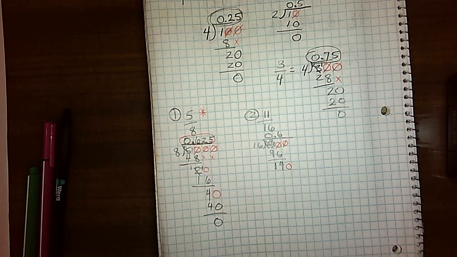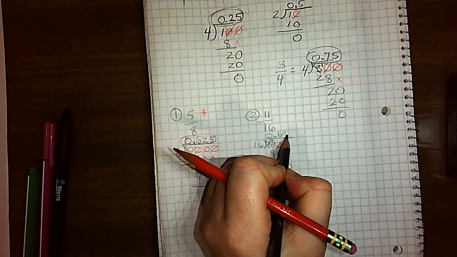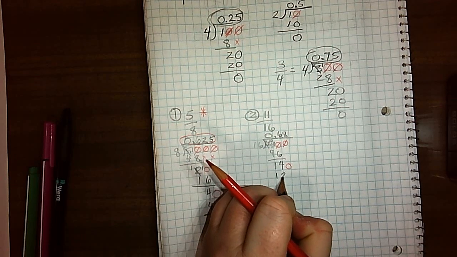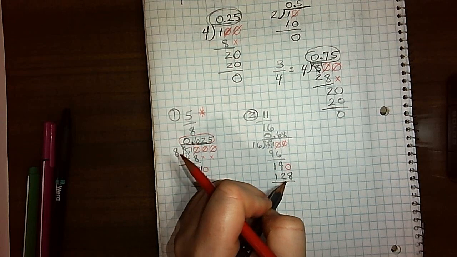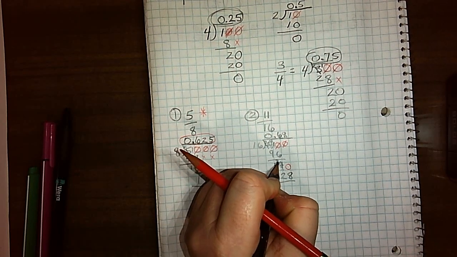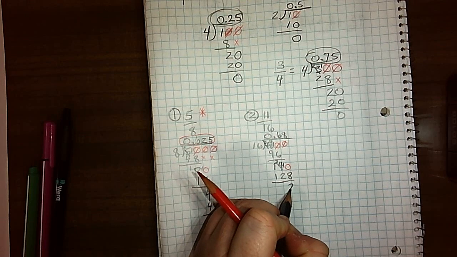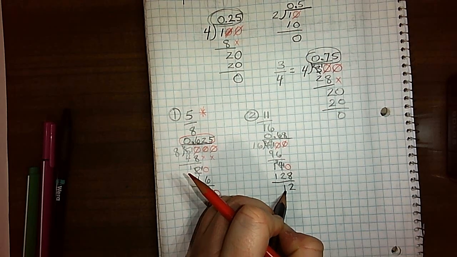All right. 140 divided by 16. Whoops. 8 fulls. But 8 times 16 gives us 128. All right, 8 can't get through there, so we'll make that a 3. 10 minus 8 is 2. 3 minus 2 is 1.